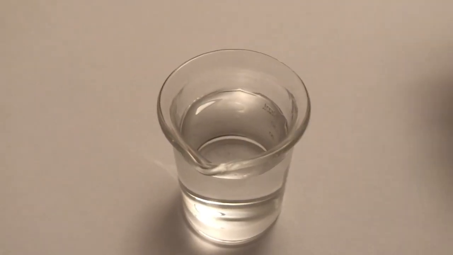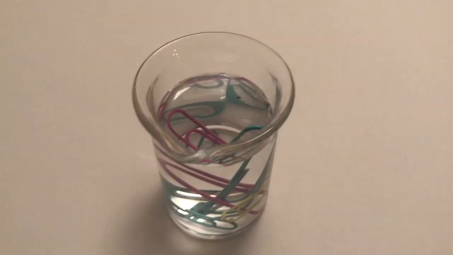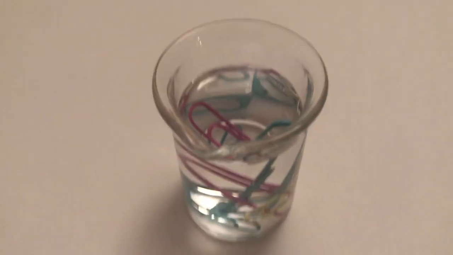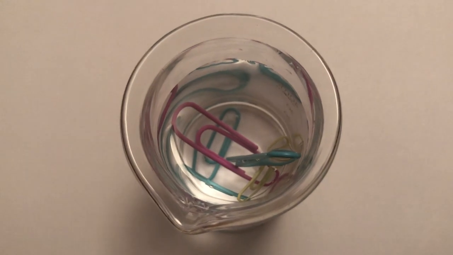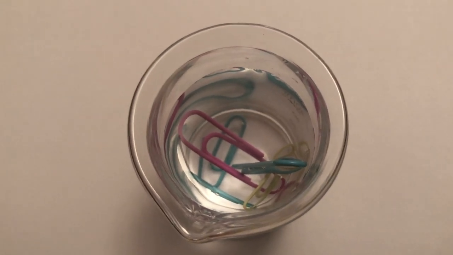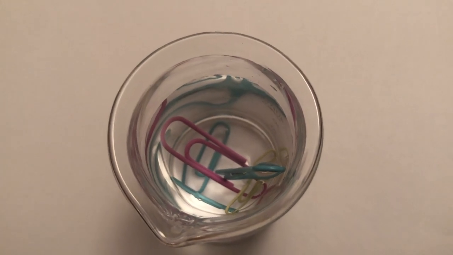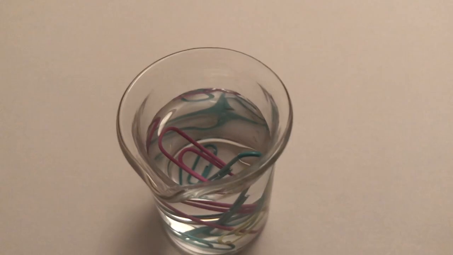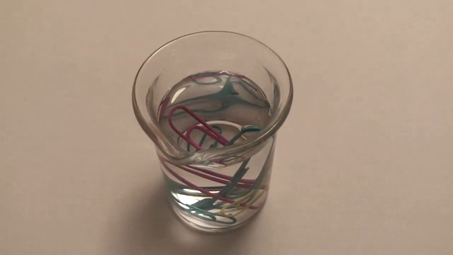I'm now going to go ahead and add some paper clips to this water. Now, because I can see both the water and the paper clips, this is now a heterogeneous mixture. I can see more than one object. I can see two different things in the beaker, water and paper clips. Therefore, I can see the different things in the water.